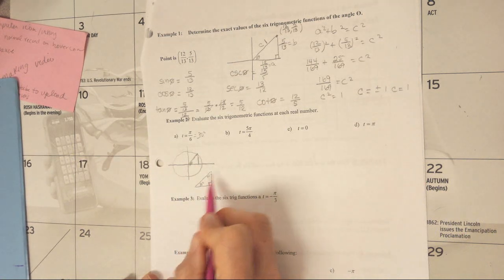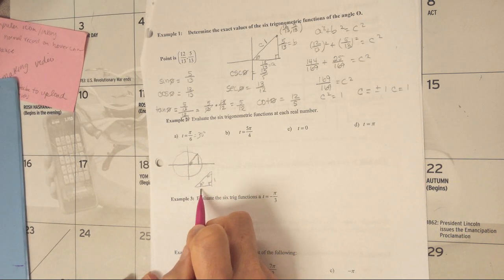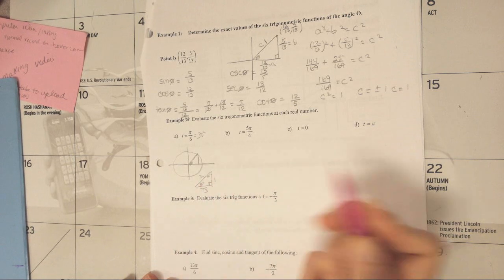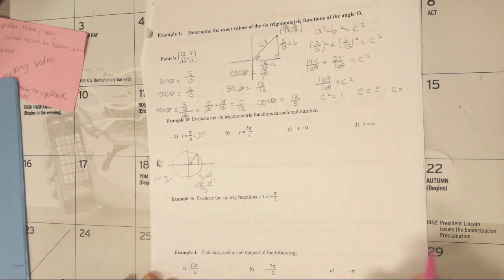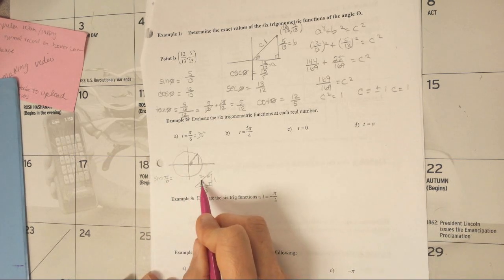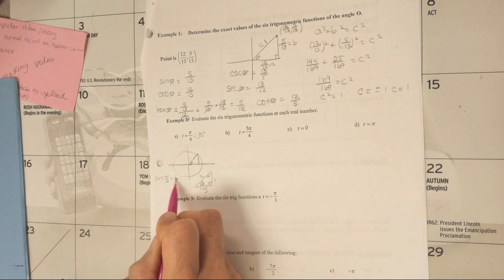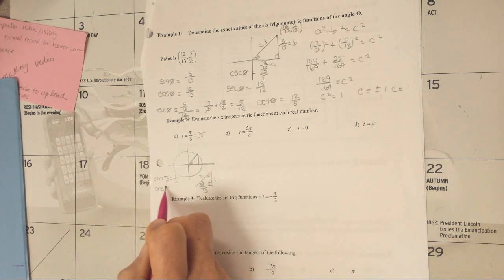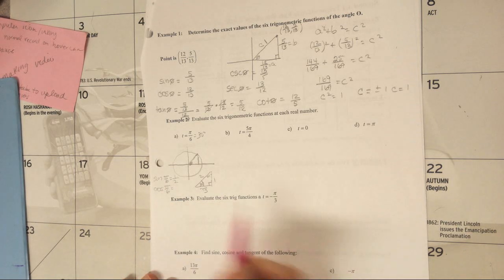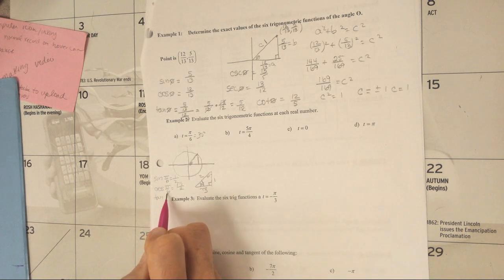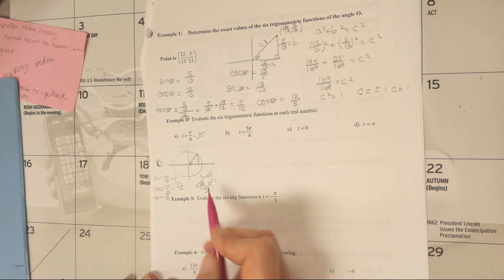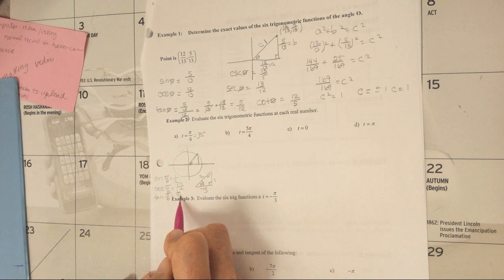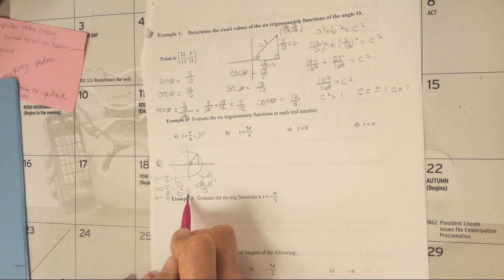And then you can quickly do our special triangles. This is 1, this is radical 3, and this is 2. And then you can find all the trig values. So sine of pi over 6 would be opposite over hypotenuse. So right here is our angle, 1 over 2. Cosine of pi over 6, that's adjacent over hypotenuse, so radical 3 over 2. Tangent of pi over 6, tangent is opposite over adjacent, so 1 over radical 3. And then we rationalize, so we get radical 3 over 3.